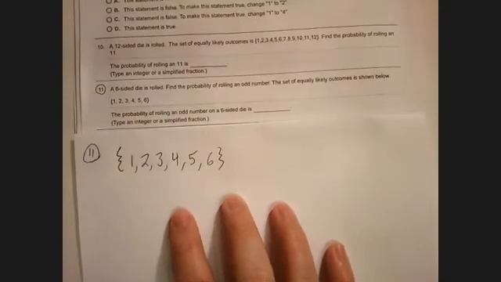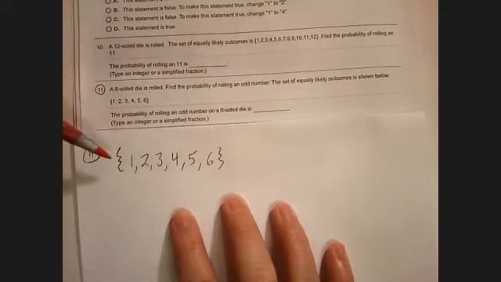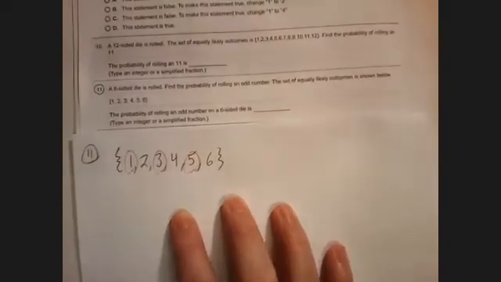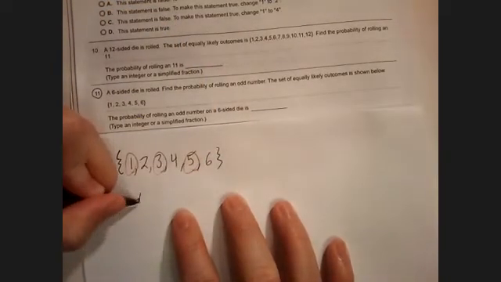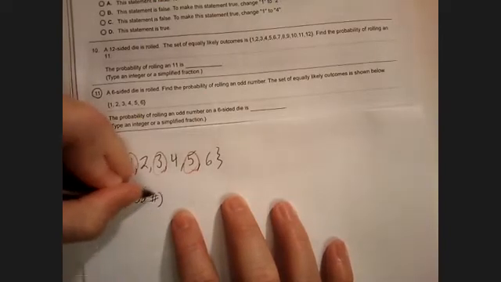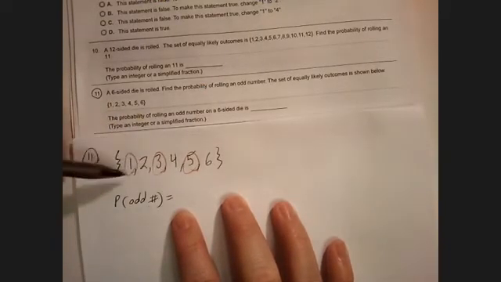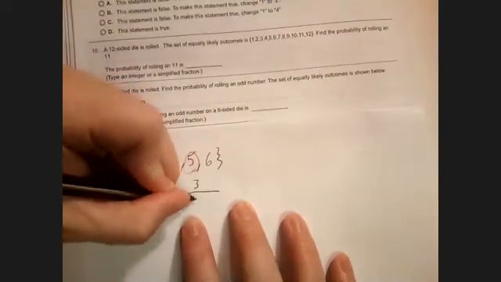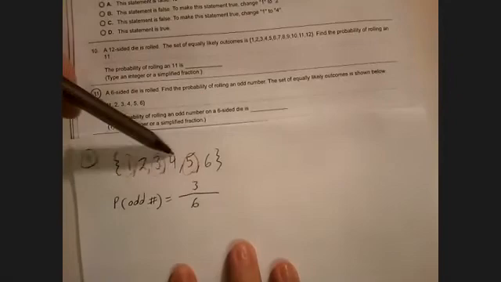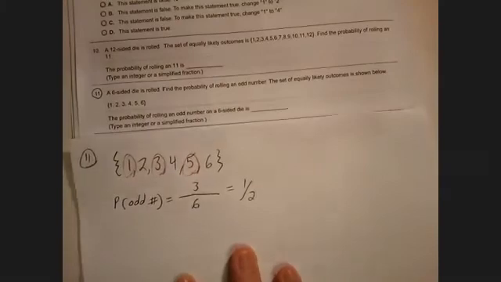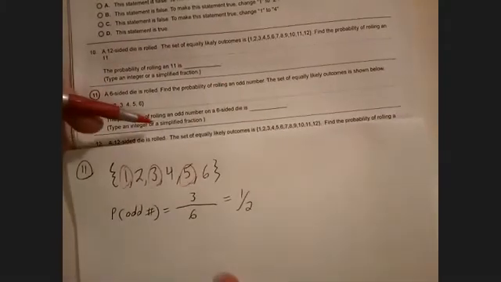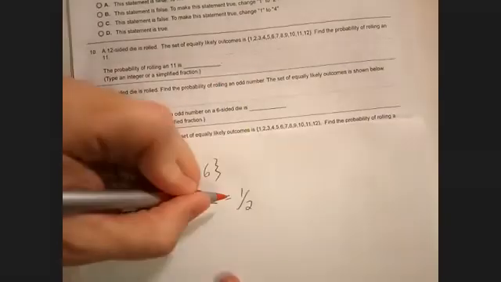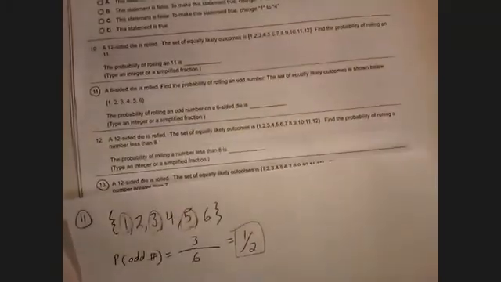Okay. So it wants to know an odd number. So these are our odd numbers. So the probability of an odd number is these all together, that's 3 of them. And there's 6 total, 1, 2, 3, 4, 5, 6. So 3 over 6 is 1/2. And we got to pay attention to how they want the answer. It says a simplified fraction.